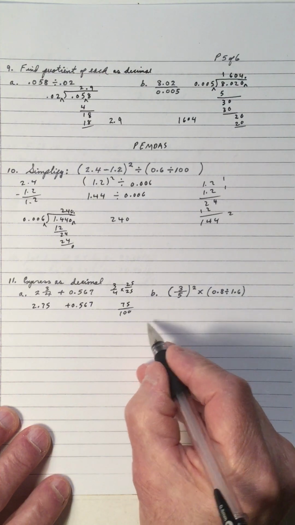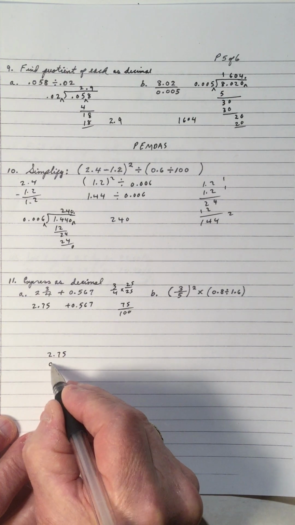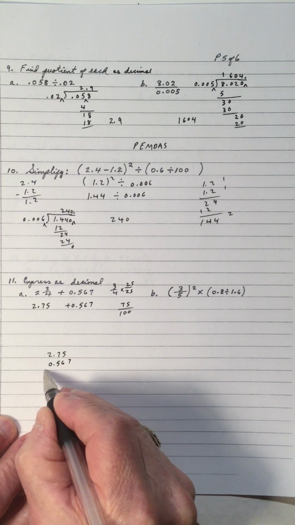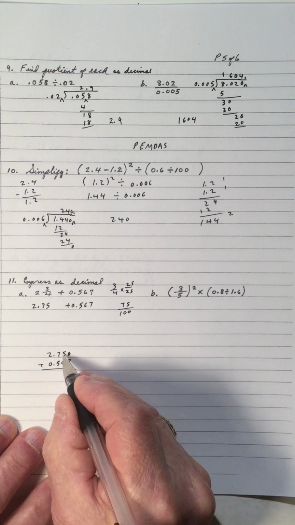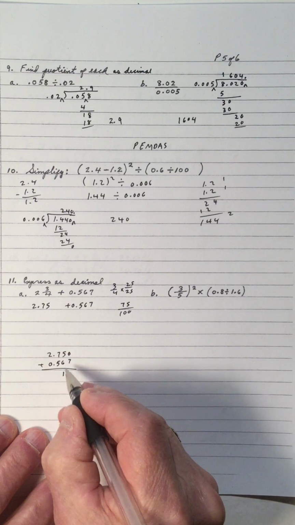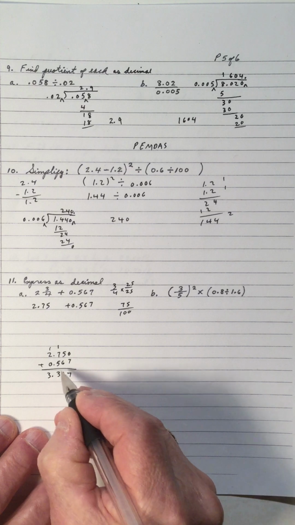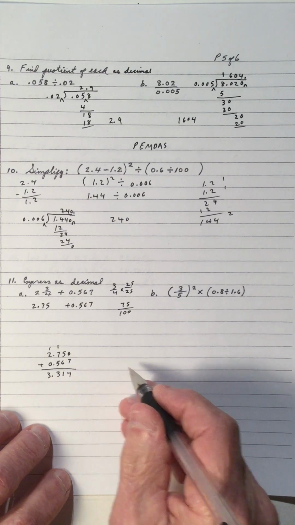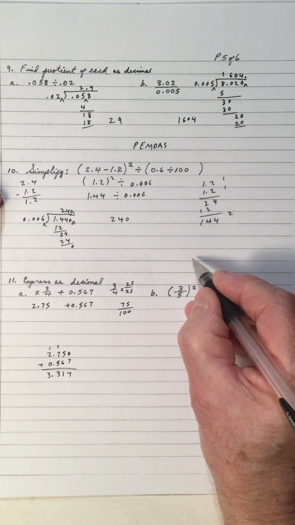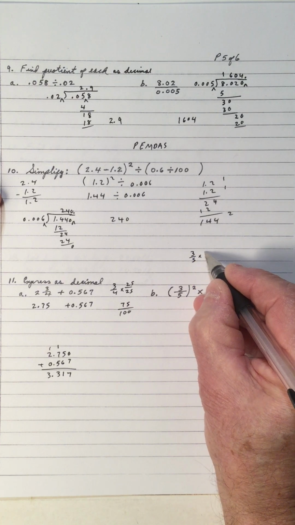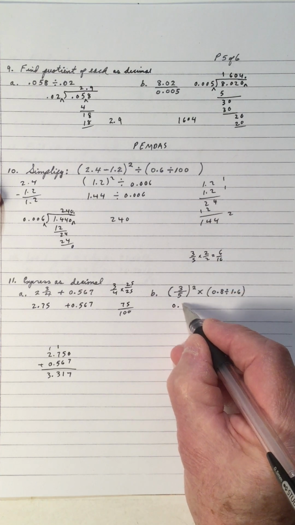Now we add. So when we add these, I go down here, 2.75 and 0.567. Fine. When you add, you line up the decimals. So that's a 0. 0 plus 7 is 7. 5 and 6 is 11. Carry 1. 7 plus 5 is 12, plus 1 is 13, carry 1. So we have 3.17. And we want a decimal for these, so 3/5 is easy to change. 3/5, multiplied by 2, is 6 over 10. 6 over 10 is 0.6.